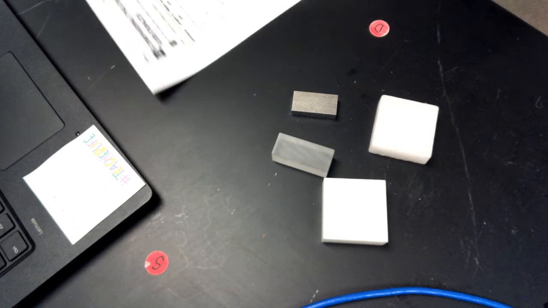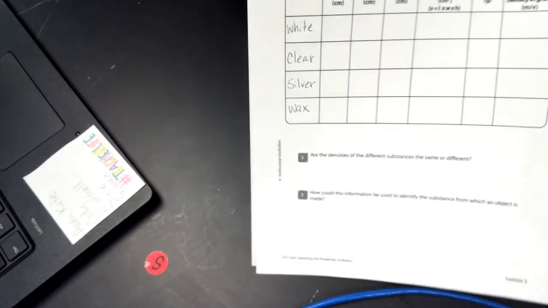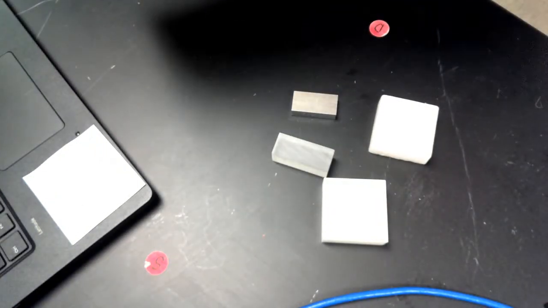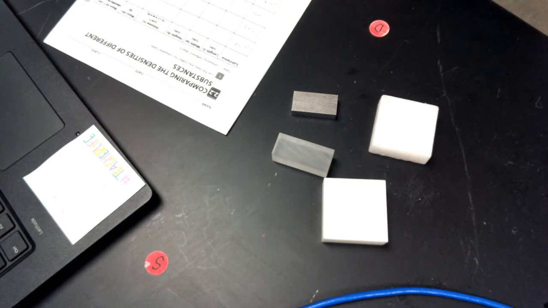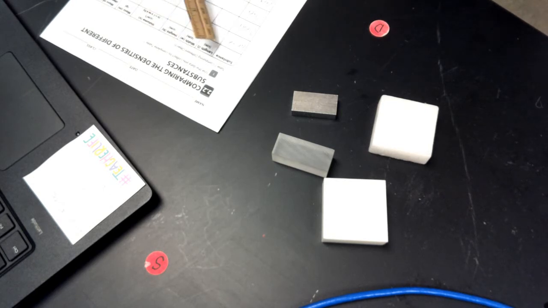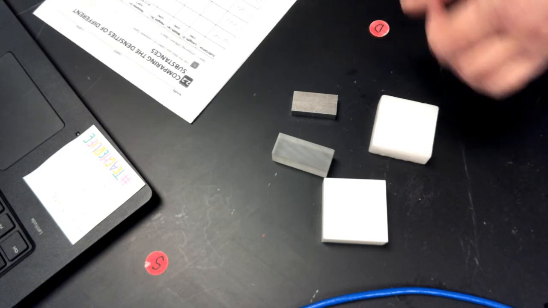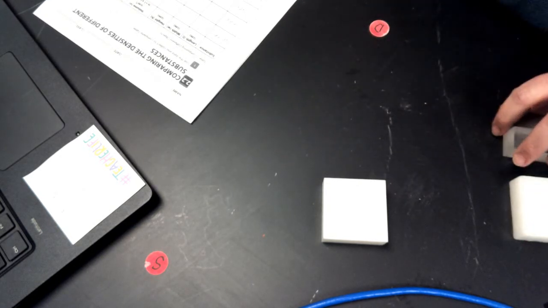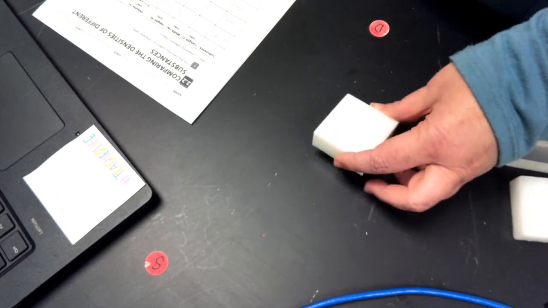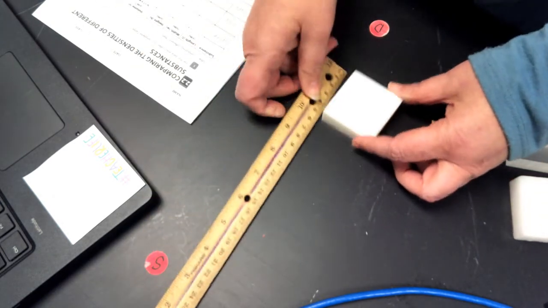So, on your chart, I have them written down: white, clear, silver, and wax. Okay, we're going to be calculating the length, width, and height, and the volume and the mass of each one of our blocks. And then we're going to calculate the density. So we're going to start by doing length, width, and height, and then we have to multiply those together to get the volume. And then I will weigh it to get the mass, and then we will calculate the density. So let's start with just our white plastic block.